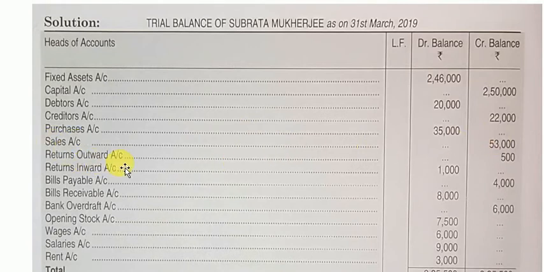Returns outward is goods returned by the business to its suppliers. So goods moving out, credit what goes out, you have to write it in the credit column. It's going out of business. Similarly, return inwards is goods coming into the business. Whatever comes into the business is a debit balance. Bills payable will be a liability, therefore it goes in the credit column. Bills receivable is an asset, so it will be debited.